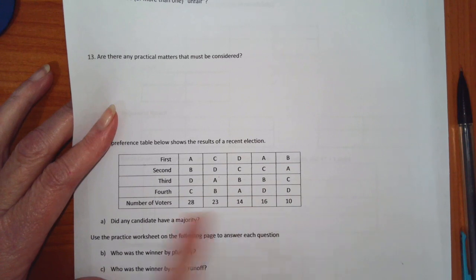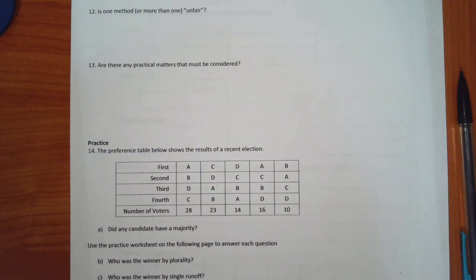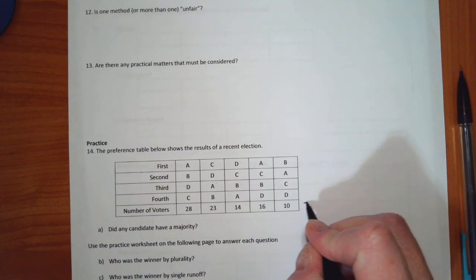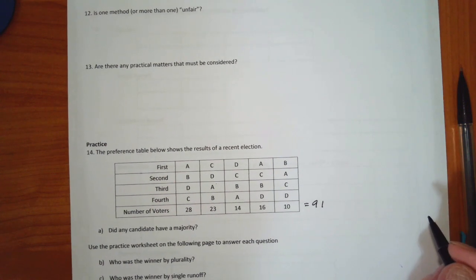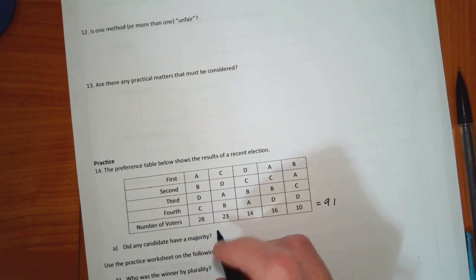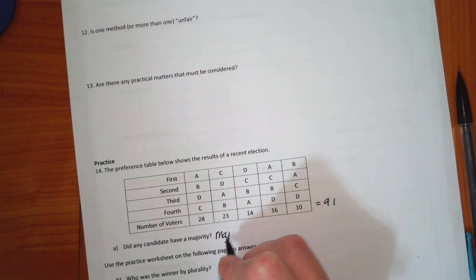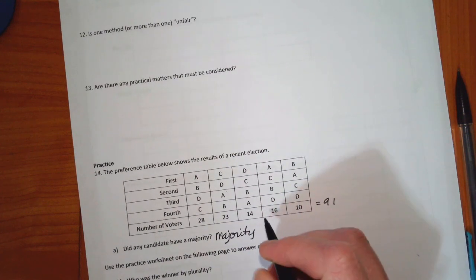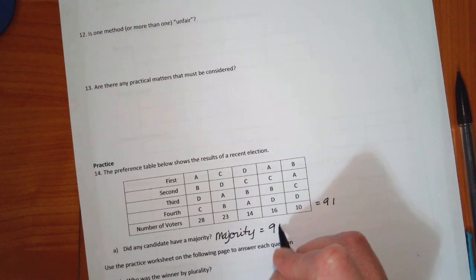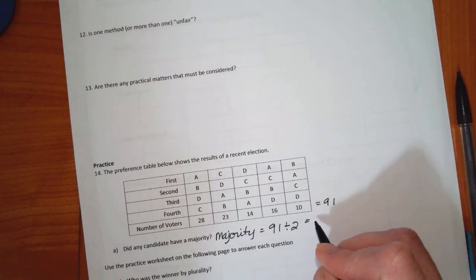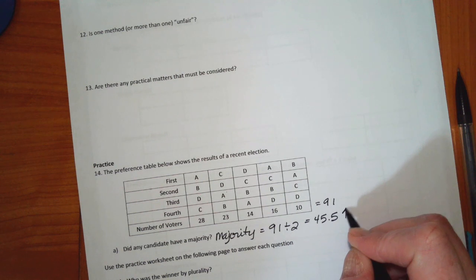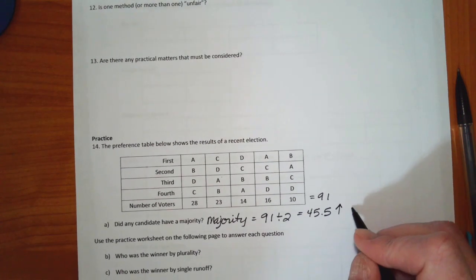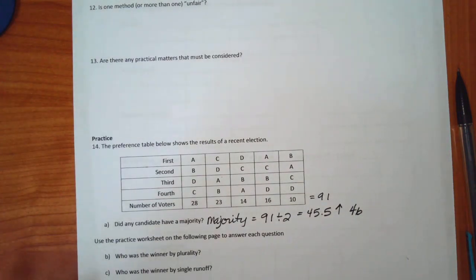Okay, so if I look at this, the first thing I want to do is total up all the votes, and that is going to be 91. Okay, did any candidate have a majority? Well, let's see, a majority is going to be 91 divided by 2, which is 45.5, and I have to round that up. That's 50%, so that has to be 46. So I can answer this after I do the plurality.